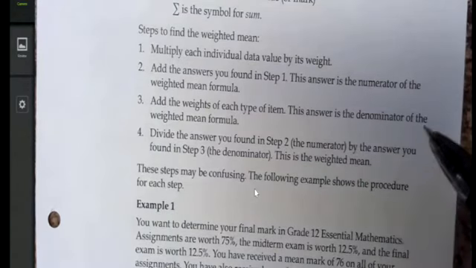You had a mark of 68 on your midterm exam, and that's worth 12.5%, 0.25, 8.5. And you expect to get an 80 on your final.